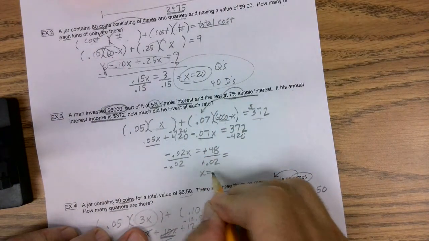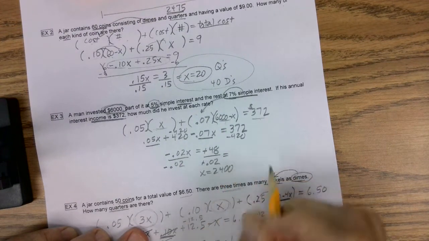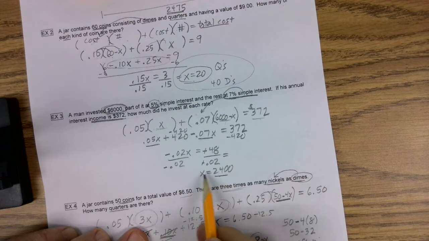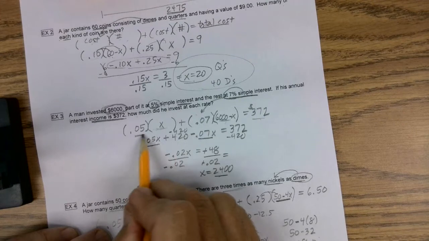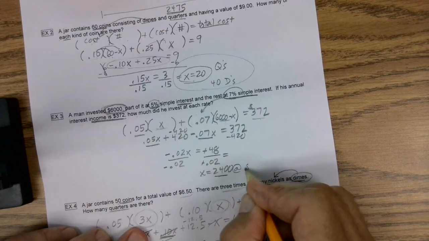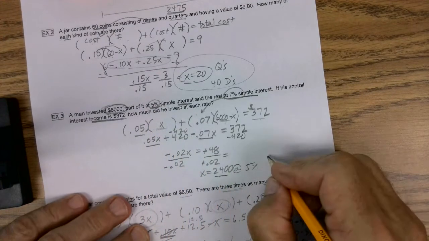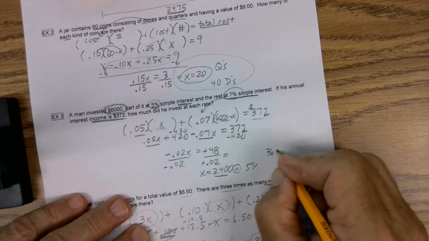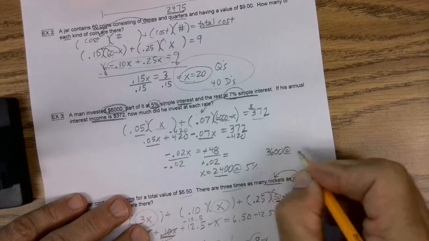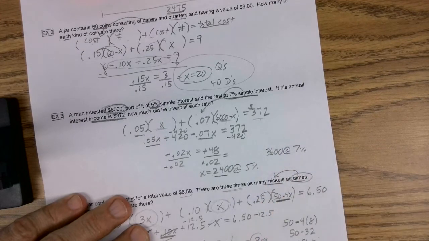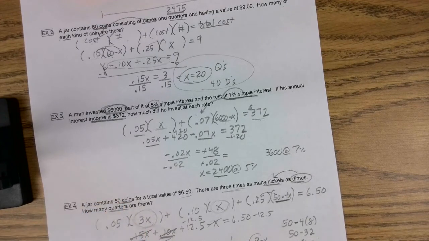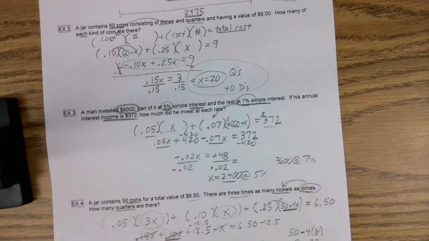It means he invested $2,400, notice, equals X at 5%. So that's at 5% interest. And then the remainder would be at 7%. So that would be $3,600 at 7% interest. That finishes off today's lesson, guys.